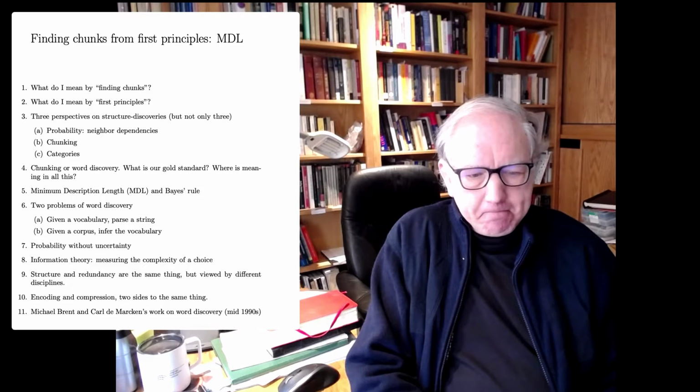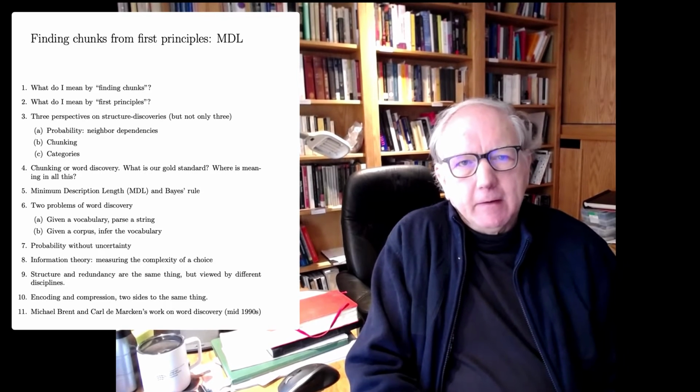Here, we're talking about the problem of basically taking a long string of symbols and breaking them up into a sequence of units that are one or more symbols long.